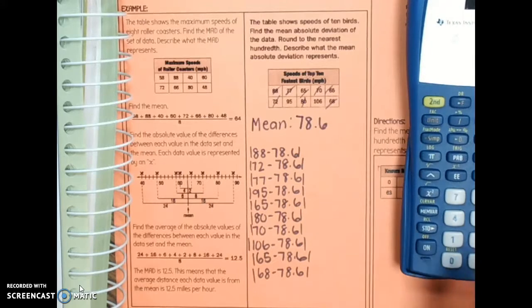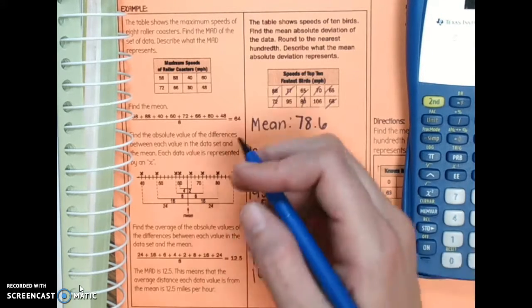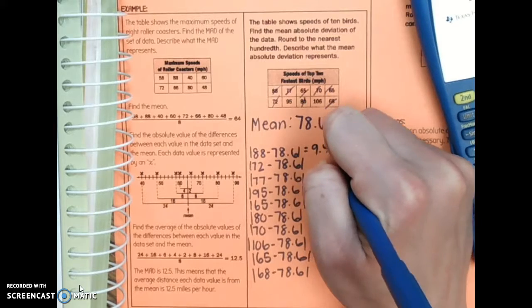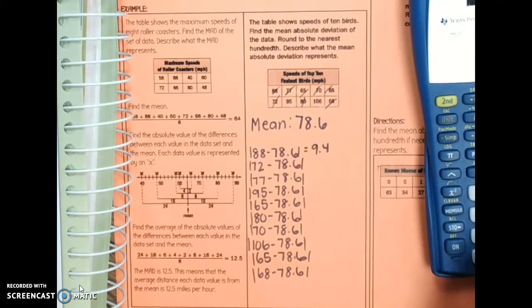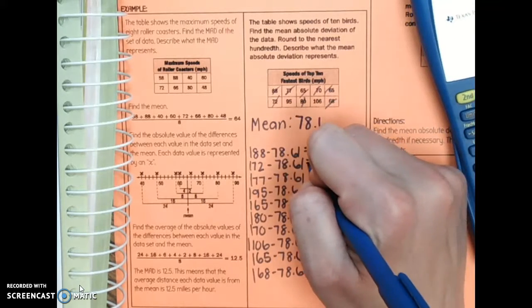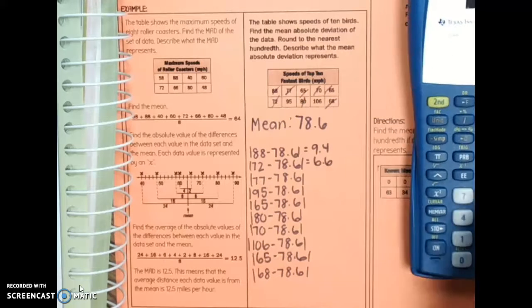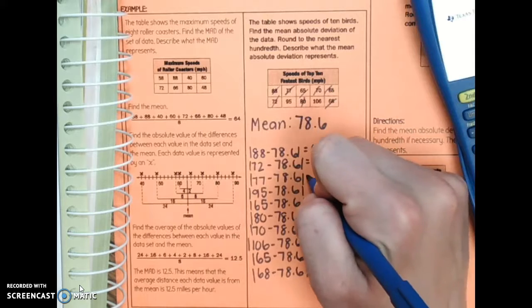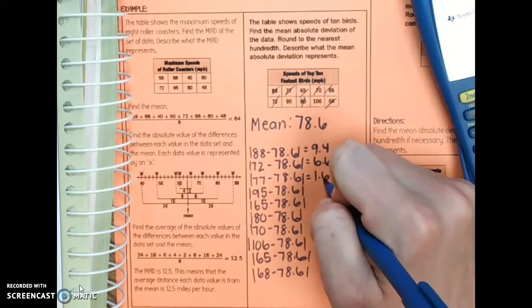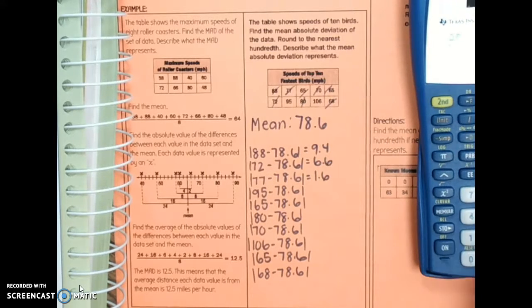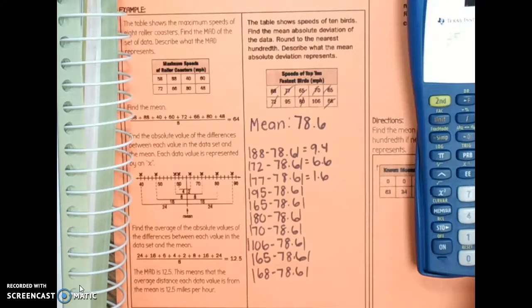So when we take 88 minus 78.6, we get 9.4. 72 minus 78.6 is 6.6. 77 minus 78.6, the absolute value of it is 1.6. Remember, even though when you plug it in your calculator it could be negative, since it's an absolute value, it needs to be positive because absolute value means how far away that number is from 0.